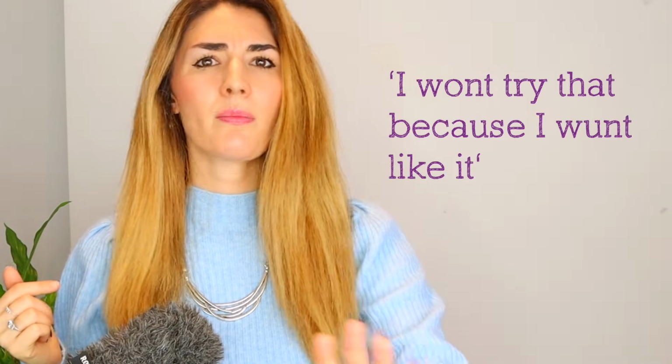Notice as you're doing this accent, this compression in the mouth to allow for more air to be passed through the nose. Wouldn't. I wouldn't like it. I won't try that because I wouldn't like it.